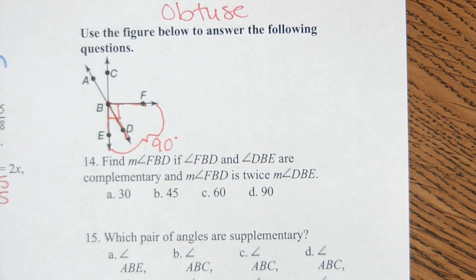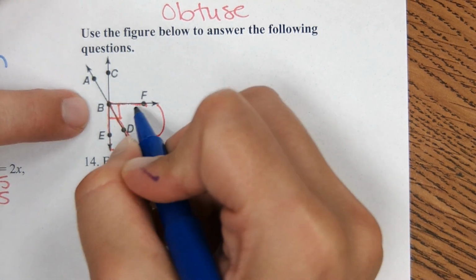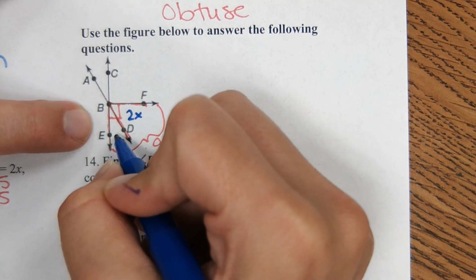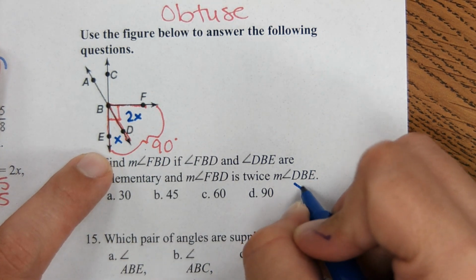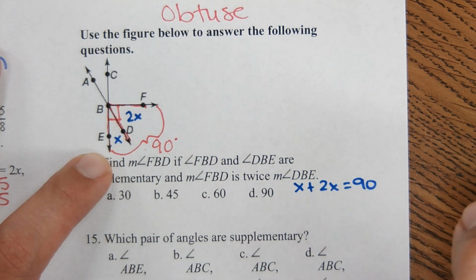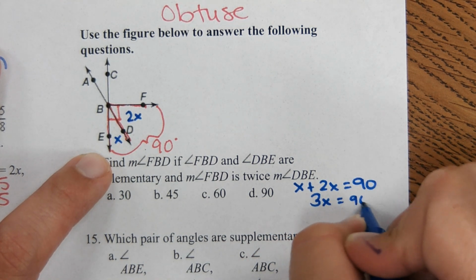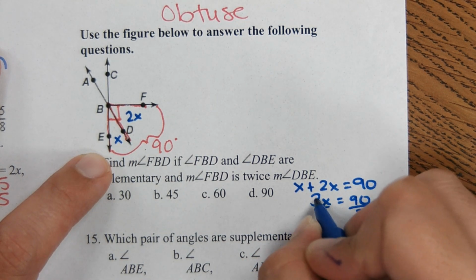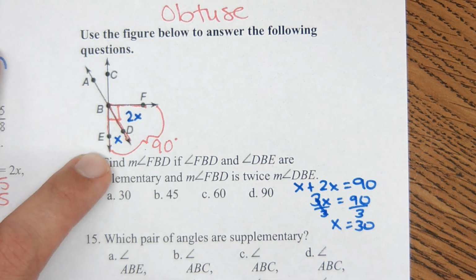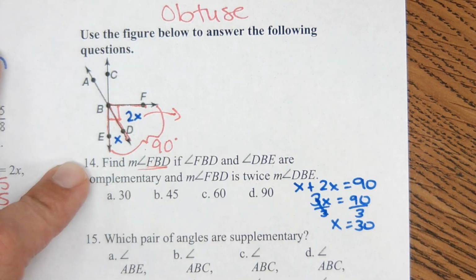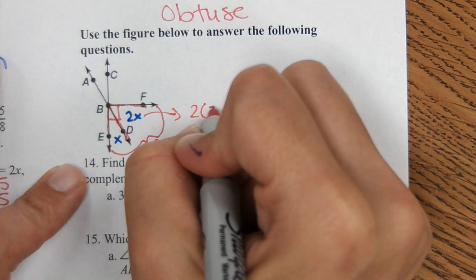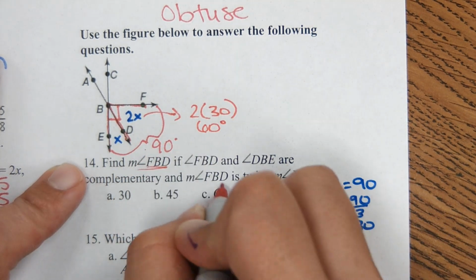The best way I think to do this would be just think of it in terms of algebra. FBD is 2 times that of DBE. Like that. And then you can solve for x. So just x plus 2x equals 90. So we get x equals 30. It wants to know the measure of FBD, which is 2x. So we can just do 2 times 30 and get 60 degrees.